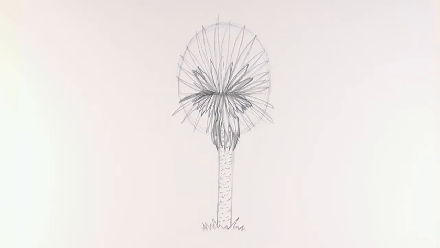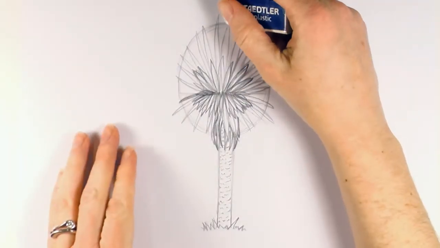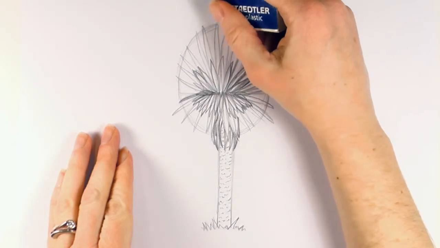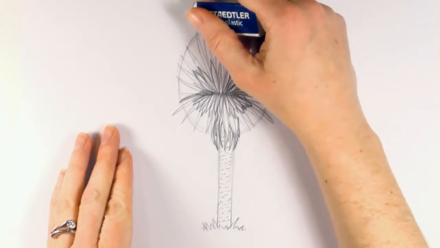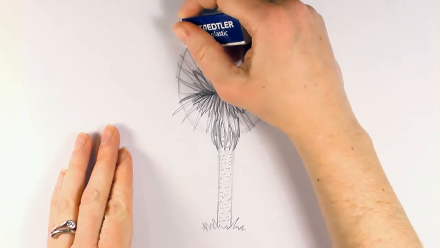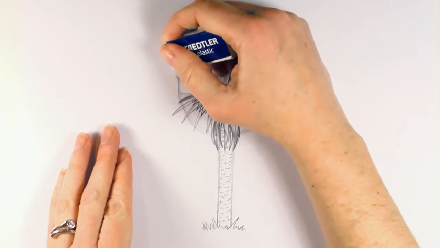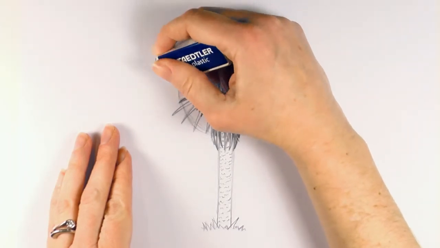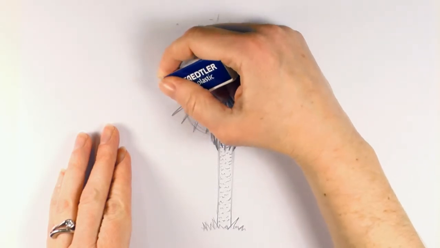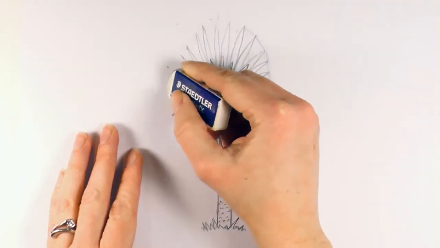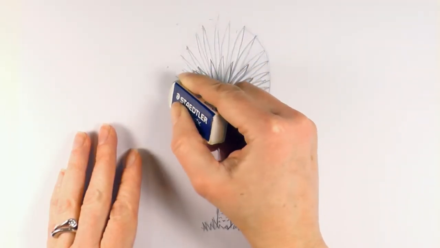I think what I'm going to do is take my rubber and just rub out the guideline of that oval. So I'll just grab my rubber and go in, just get those little lines around here. Let's get that centre line, or not centre, that horizontal line that we drew as well.